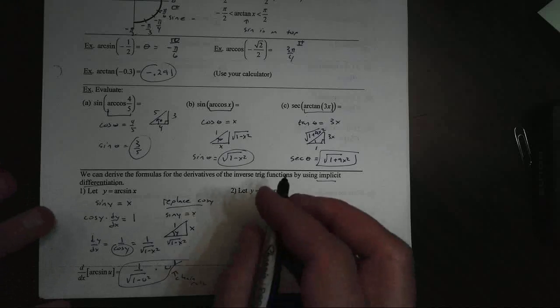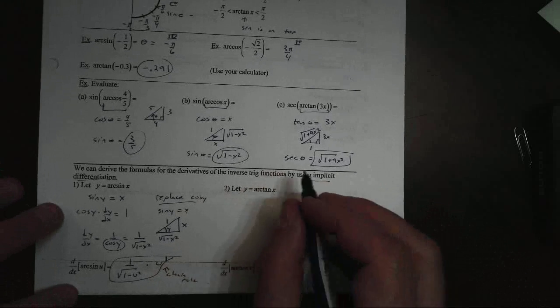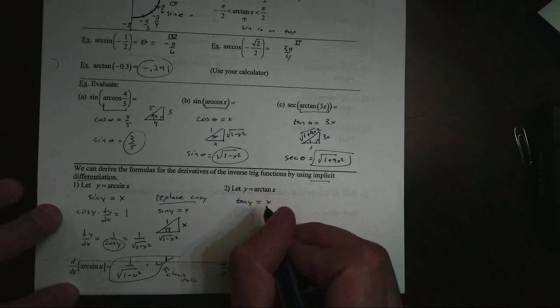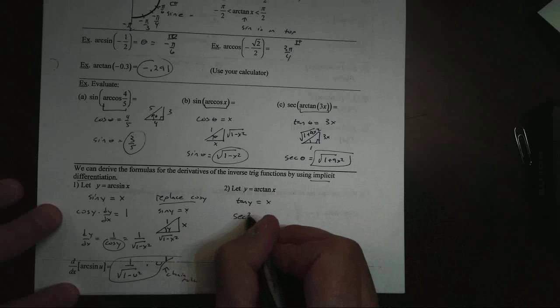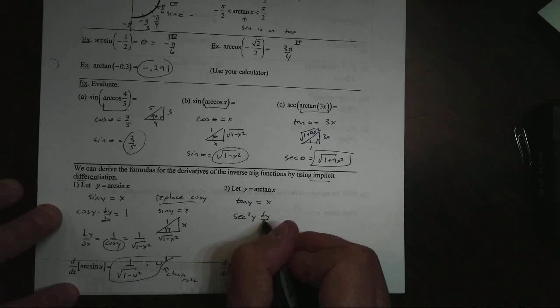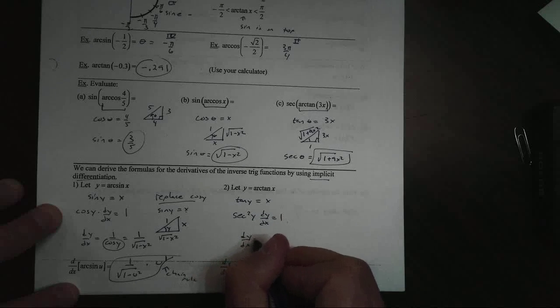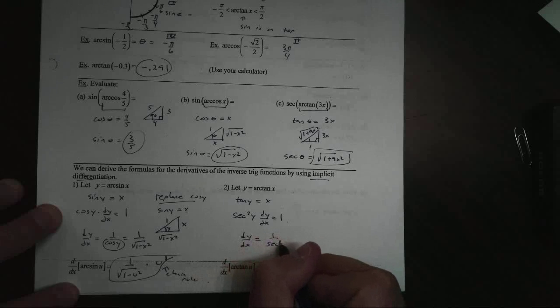I can do the same thing with arctangent. Okay, so if I want to do the arctangent, switch them around. The tangent of y equals x. I know the derivative: secant squared of y, dy/dx equals 1. I could just solve it. dy/dx, we get 1 over secant squared of y.